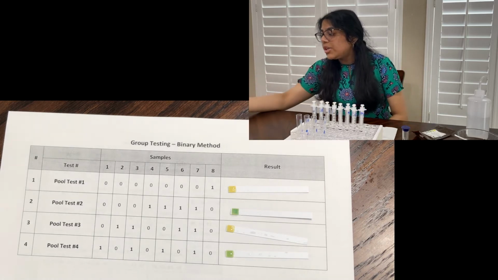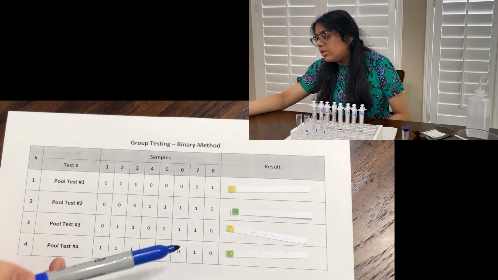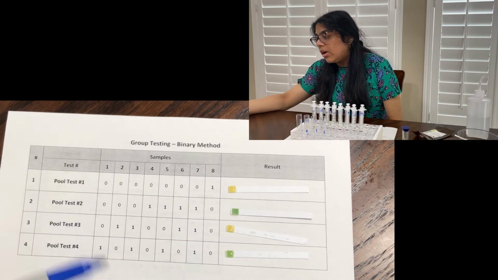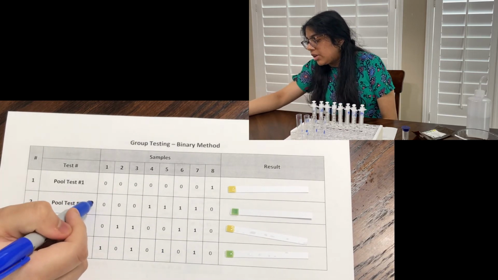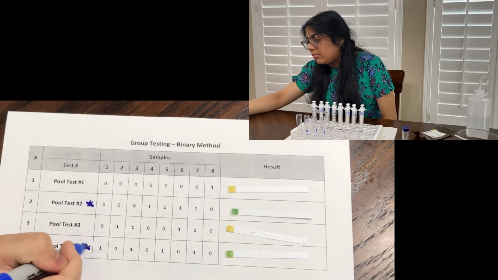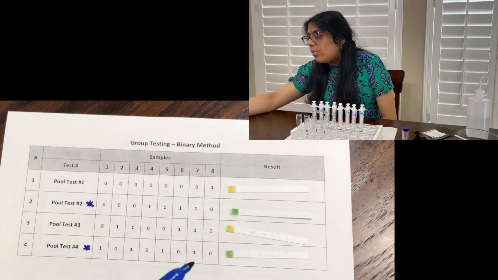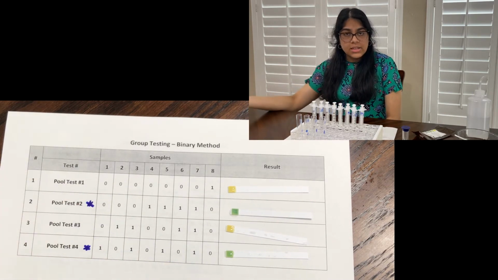So we were able to see that pool tests 2 and 4 had samples that turned green. So I'm going to mark these right here. So this is significant because this can tell us which sample was the one that was infected.